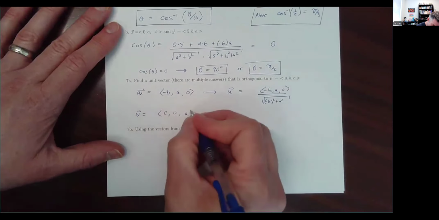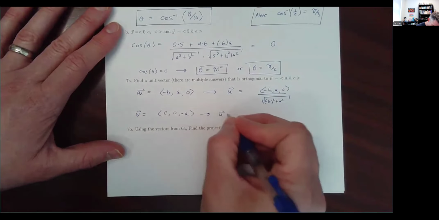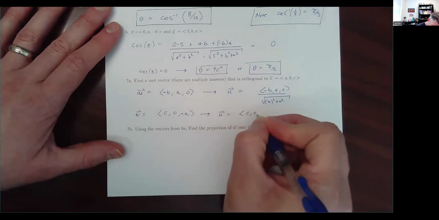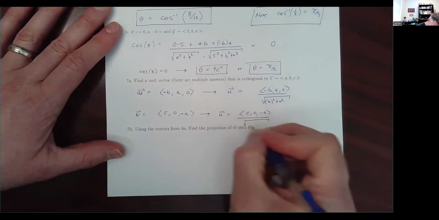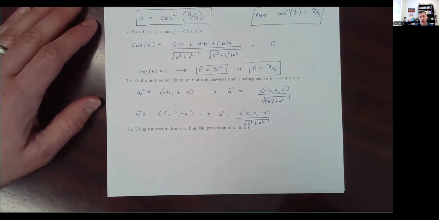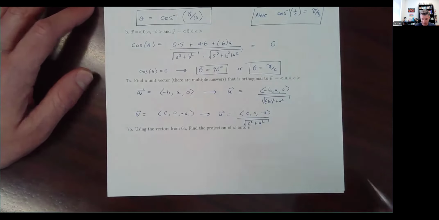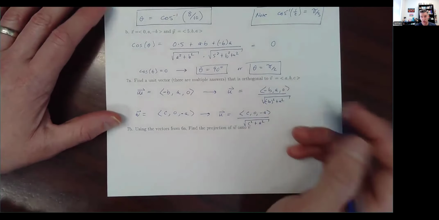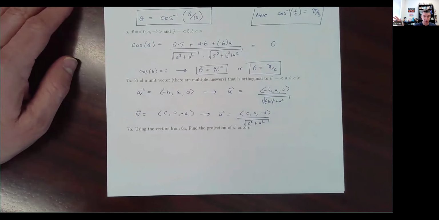And then change the signs of one of them. Let's change the sign of a. Then your unit vector would have been c comma 0 comma -a divided by the magnitude of that vector, which is the square root of c squared plus, I'm going to write a squared instead of -a squared this time. So whenever you're trying to find a vector orthogonal to another vector, especially if it's got 3 coordinates, you interchange 2 of the coordinates, change the sign of one of them, and make the third one you didn't use 0.